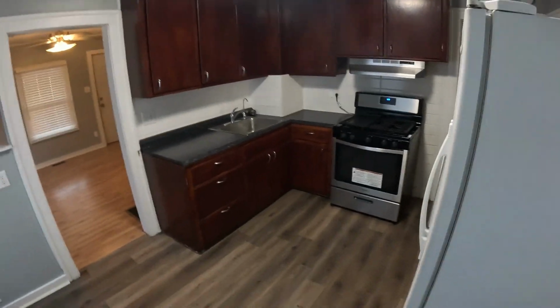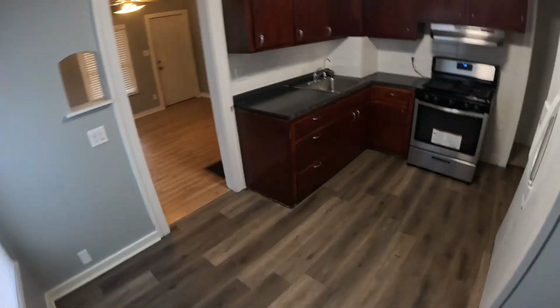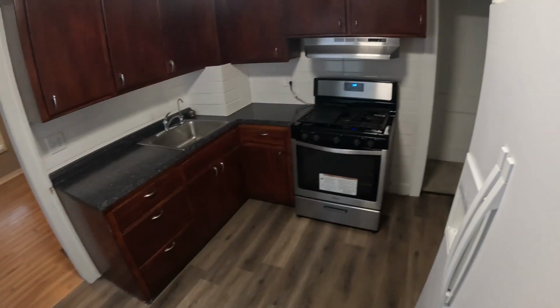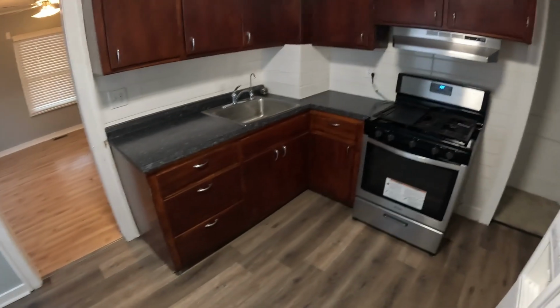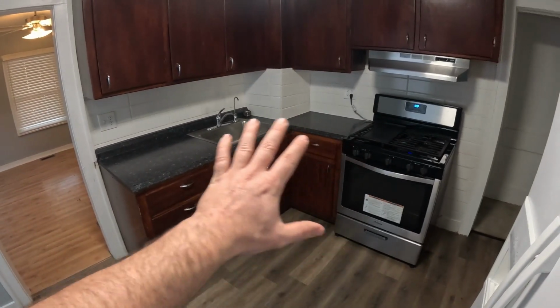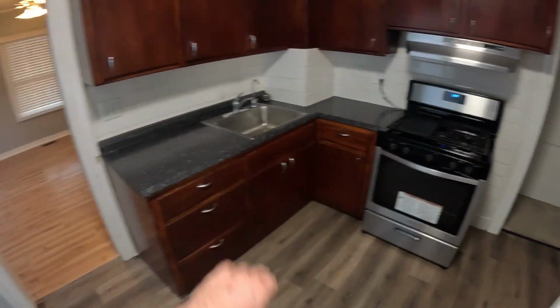Nothing crazy, but nice little kitchen. Got some extra room for a table and chairs over here. More space over there. So the improvement that we'll discuss here would be potentially adding a dishwasher in. Now, the layout here doesn't really allow for any good place to put a dishwasher.